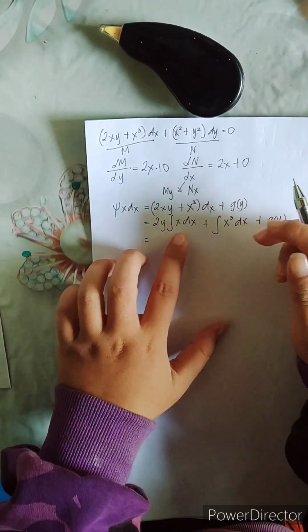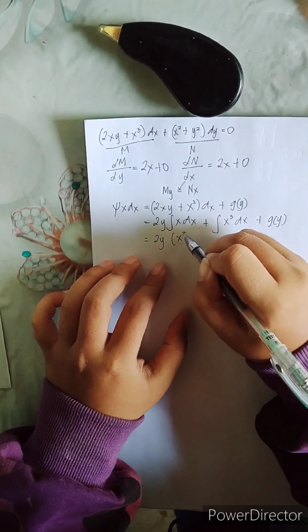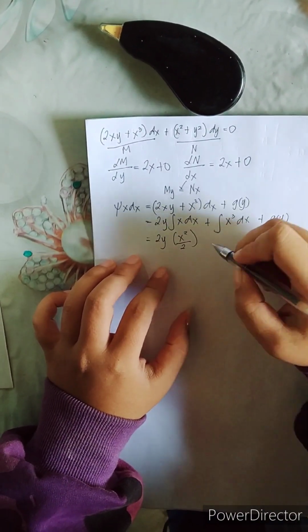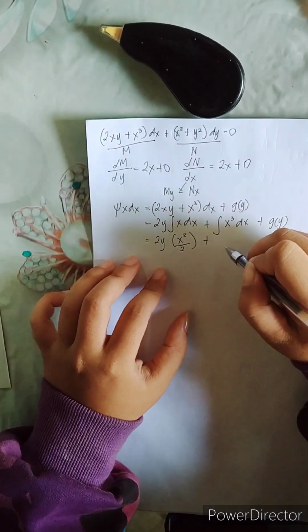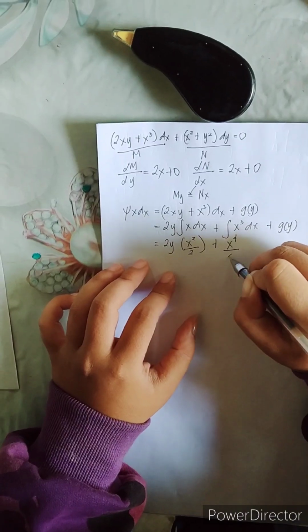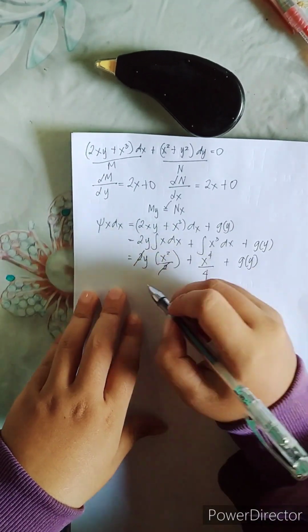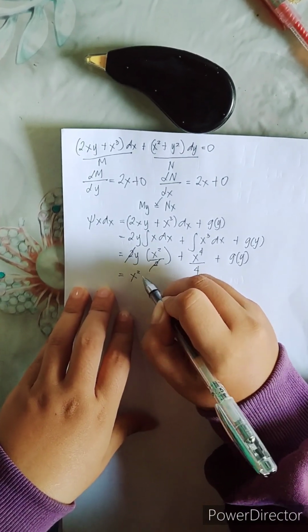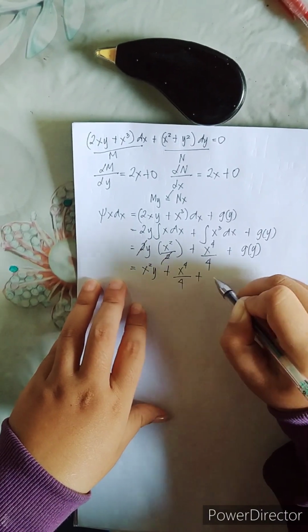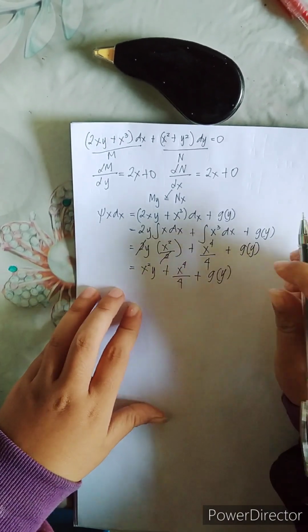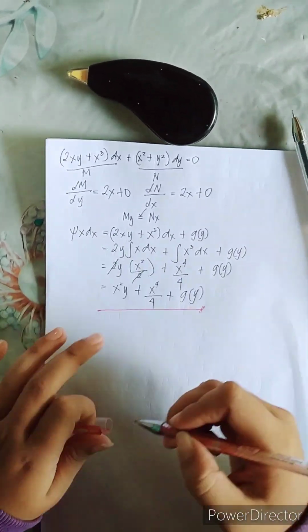Then the integration of x dx will be x squared over 2, plus the integration of x cubed dx will be x fourth over 4, plus g of y. Multiply y to x squared, this will be x squared y plus x to the fourth over 4 plus g of y. Then this will be our general solution.